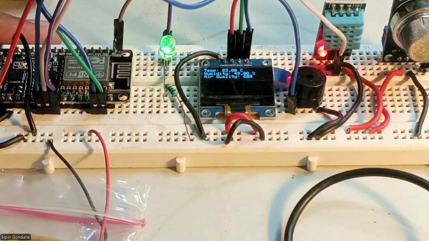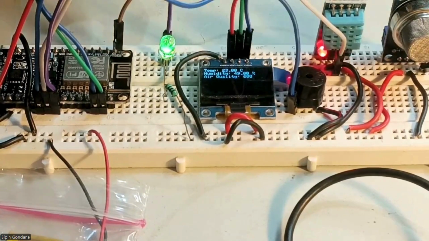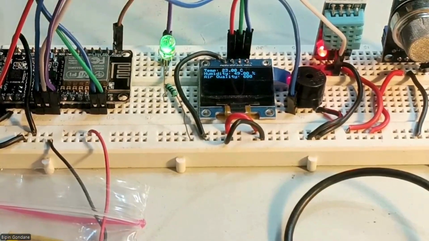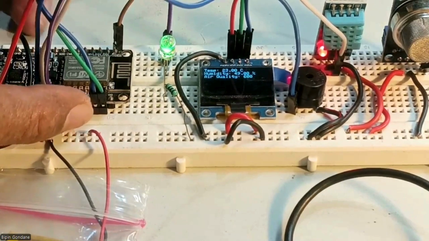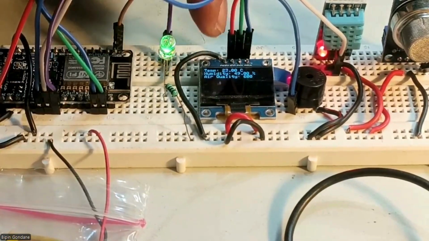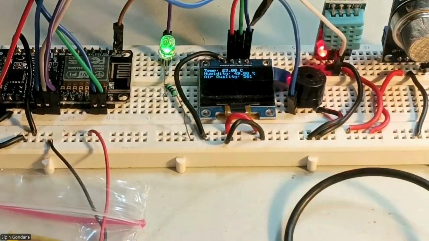I'm going to explain the connections. This sensor is connected to analog pin A0, that is the first pin on the other side, and D1 and D2 are the SCL and SDA connections for the display. So SDA and SCL, these two.